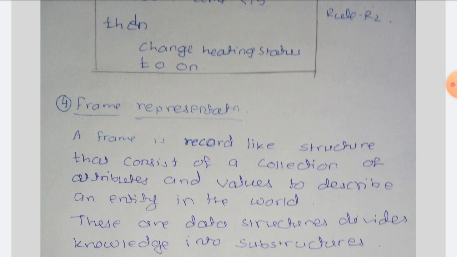Let us take the example of a railway ticket. The frame or format of a railway ticket is fixed, and we enter the data like the name of the person, age of the person, destination, etc. So this is one example of frame representation. Frames are already available and we have to enter the data into a frame.